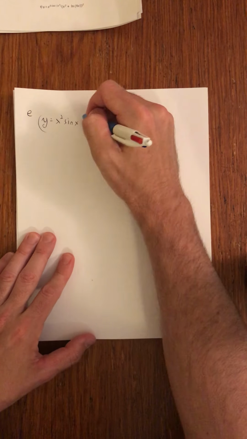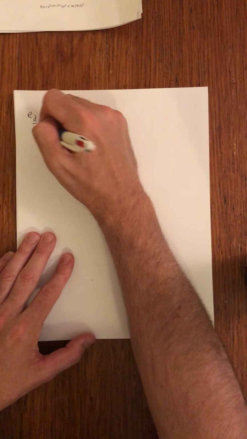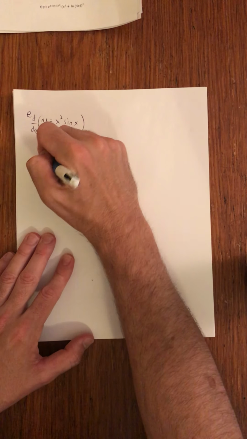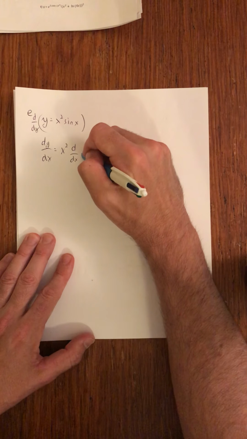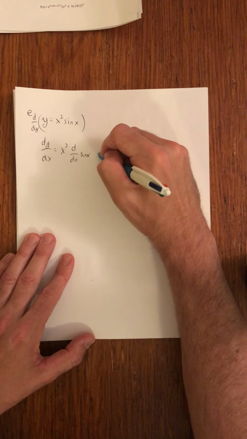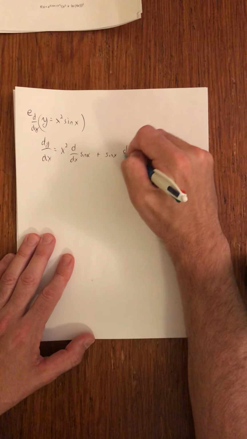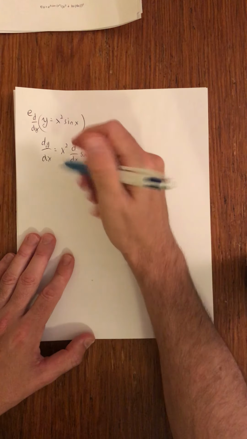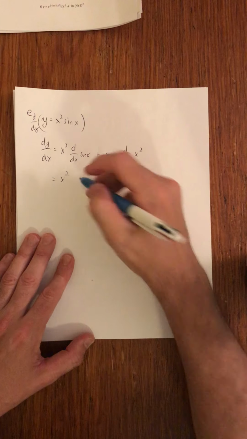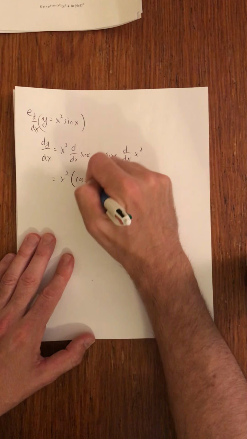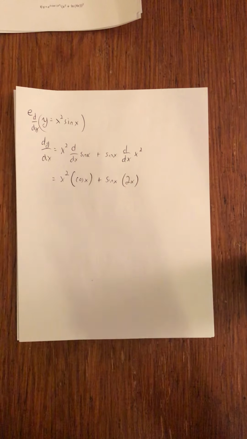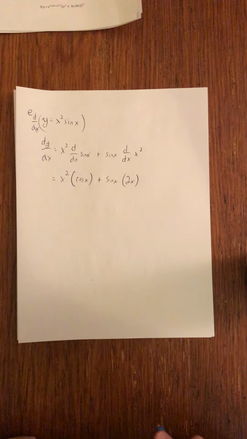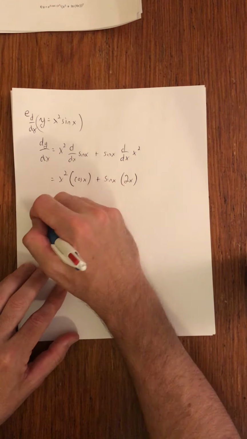And I look at this and I say, oh, okay, this is all about the product rule then. So dy dx is equal to the first function, which is x squared, times the derivative of the second function plus the second function times the derivative of the first function. Oh, so this is like a simple one, right? Because this just becomes cosine of x plus sine of x times 2x. Boom, boom, boom, done.